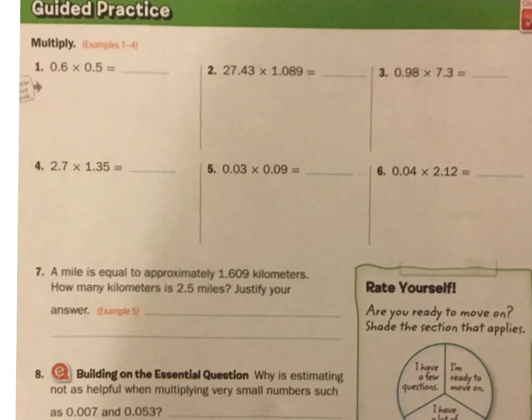This is the guided practice for 3.4. The learning target is to multiply decimals by decimals. So this first one we have 0.6 times 0.5. I'm going to stack them like this, 0.6 times 0.5.